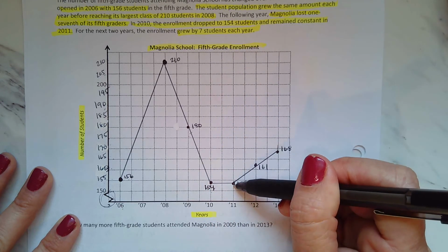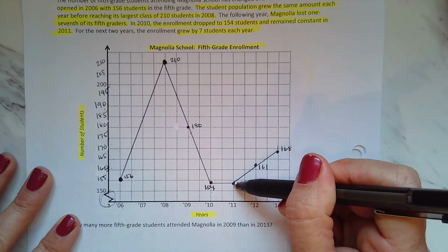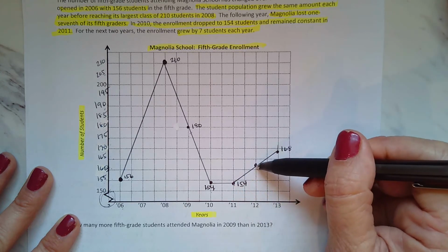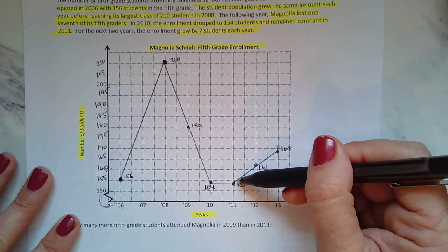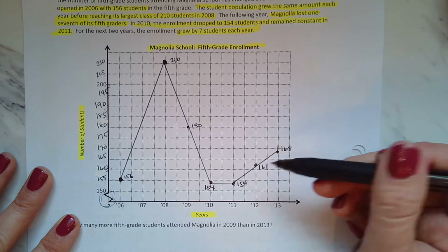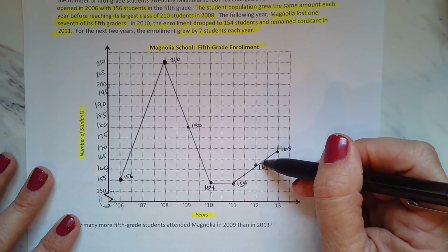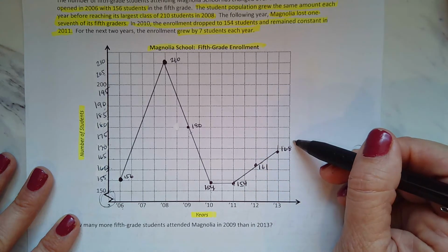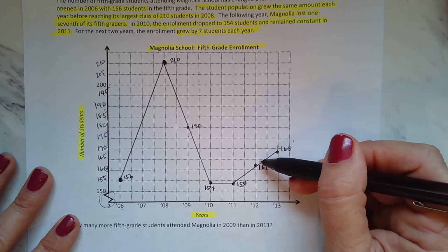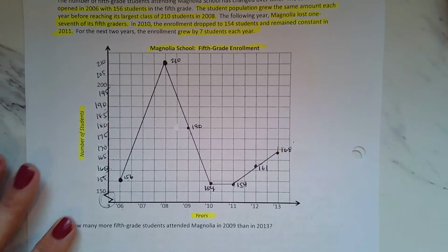Then it remained constant in 2011. And then for the next 2 years, the enrollment grew by 7 students each year. So 154 plus 7 is 161, and 161 plus 7 is 168.